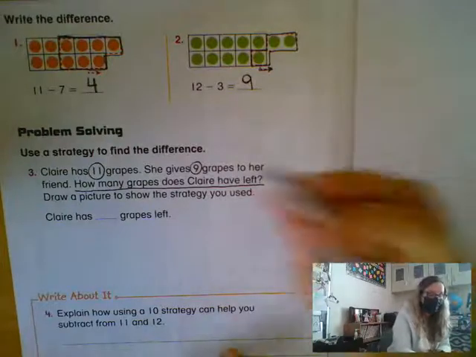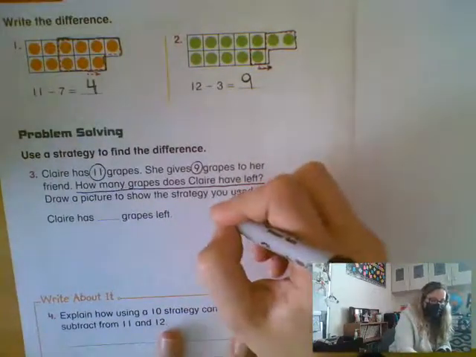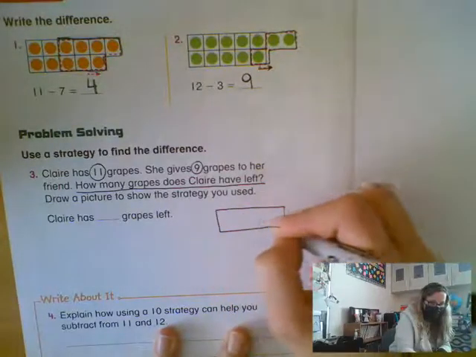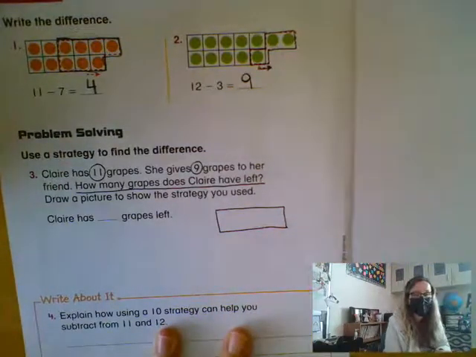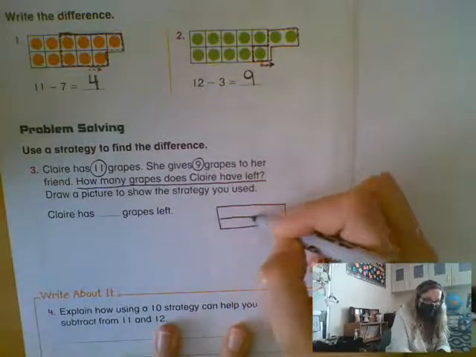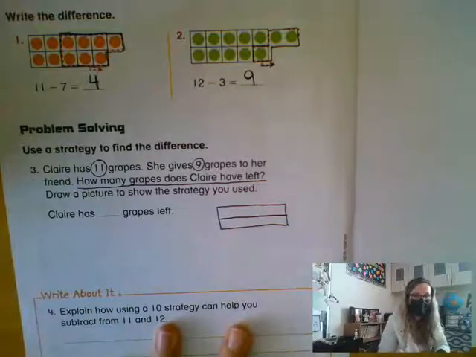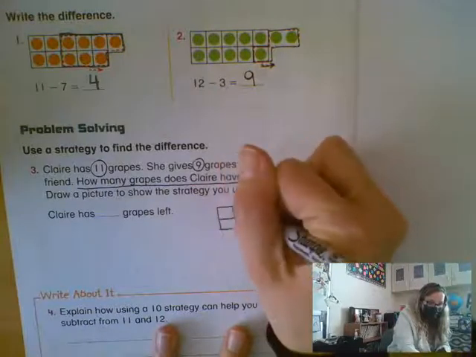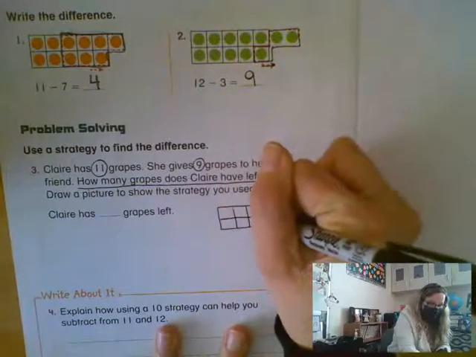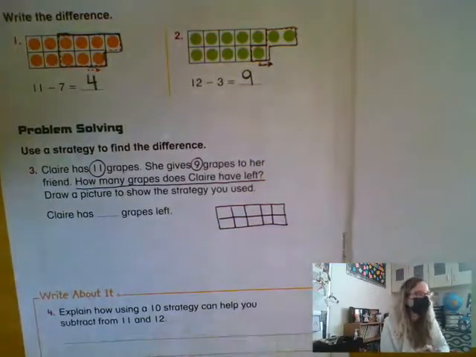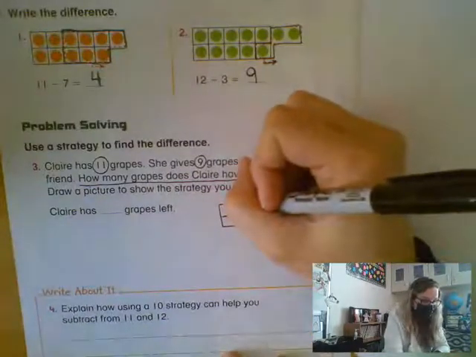So let's draw a 10 frame. You make a rectangle like this. And then once you have your rectangle drawn, you're going to draw a line right through the middle like this. Bing, bing, bing, bing, bing. Okay. And now we're going to draw 4 lines down. So 1, 2, 3, 4. And by doing that, we now have a 10 frame, okay?